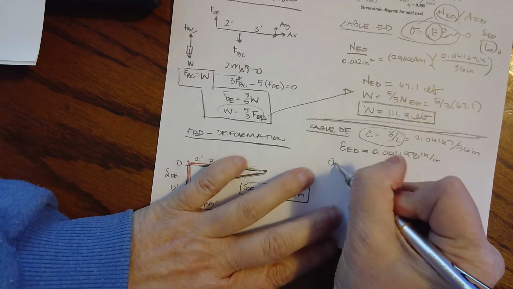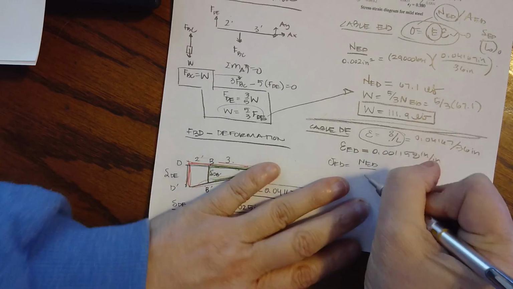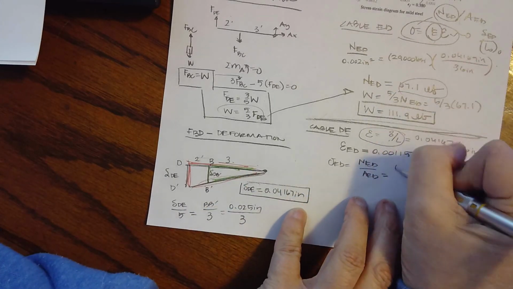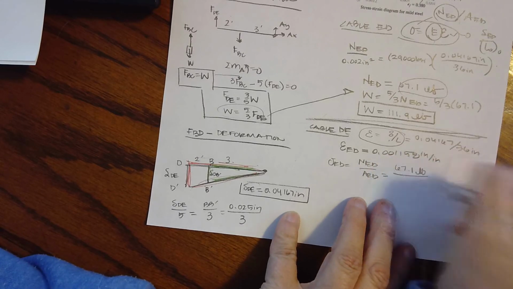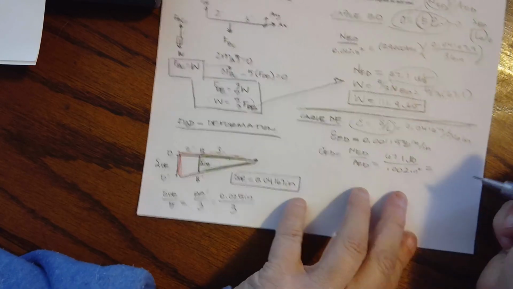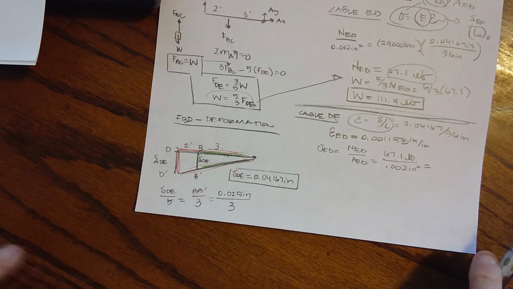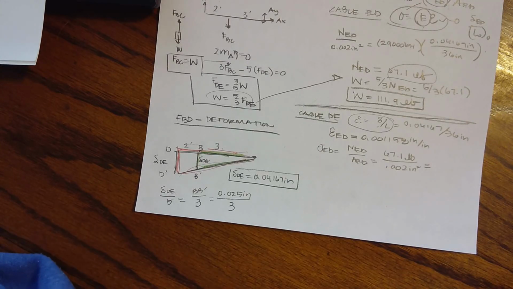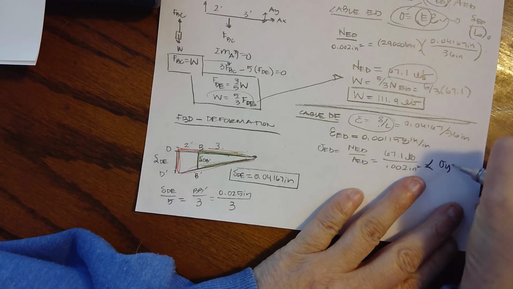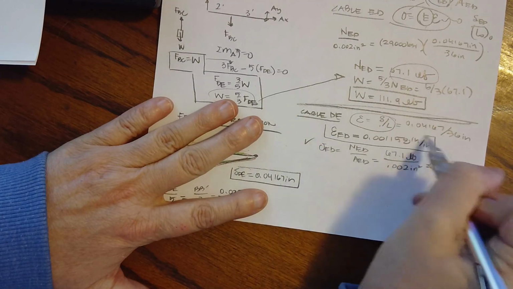So let's check the stress of ED, which is the normal force we had divided by the area. The normal force was 67.1 pounds divided by that cross-sectional area, 0.002 inches squared. When I divide this out, I find that it is indeed less than the yield of 36 ksi. So far, everything we have is valid, and this is correct.